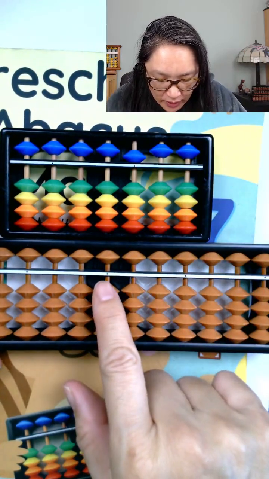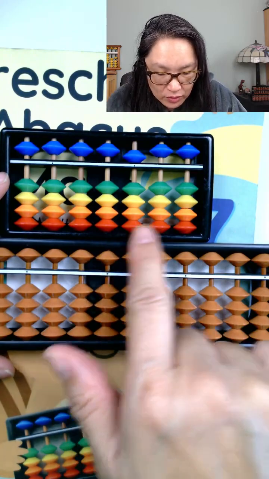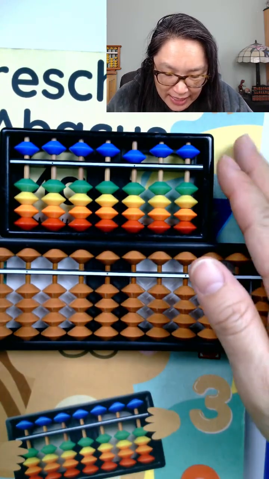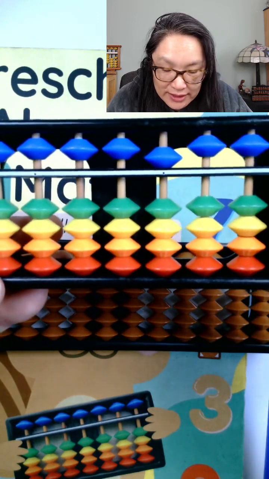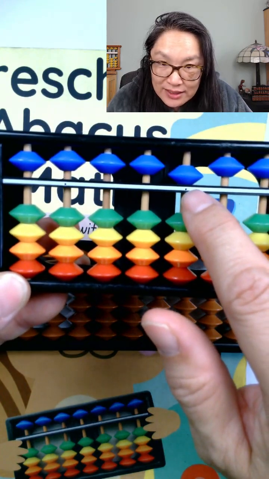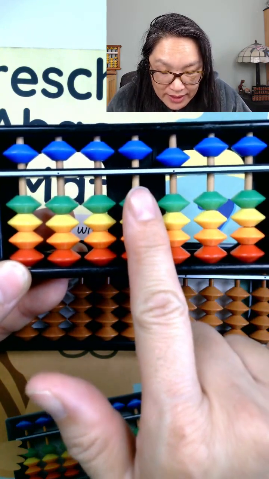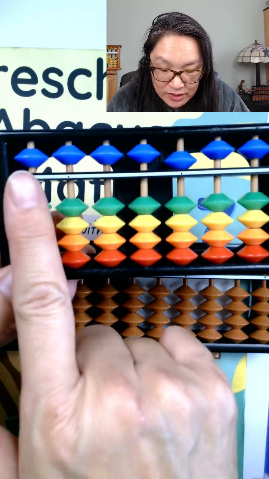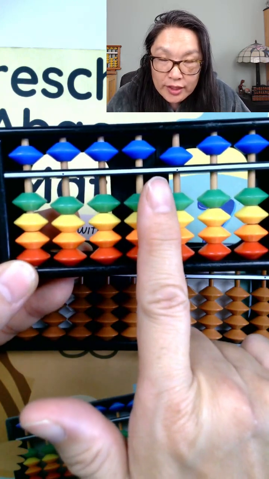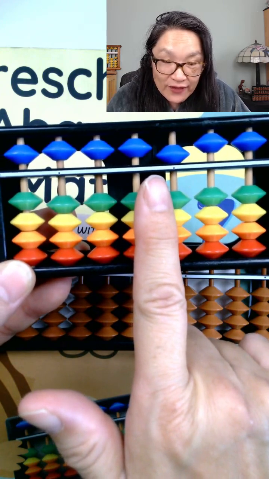So now why am I here and not in the middle or over here? The reason is because I have this dot. If you notice, this dot is a label. This label tells me where I want to put my ones place. So I have my ones, my tens, my hundreds, my thousands, and my 10,000s. So abacus is really good at showing place value.